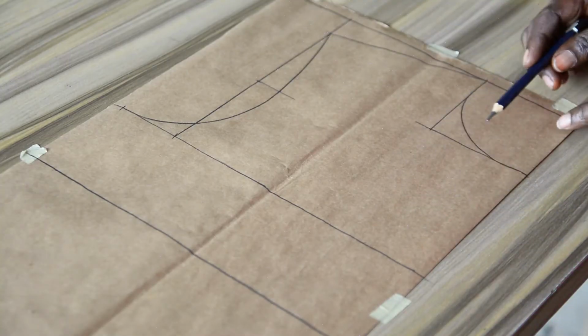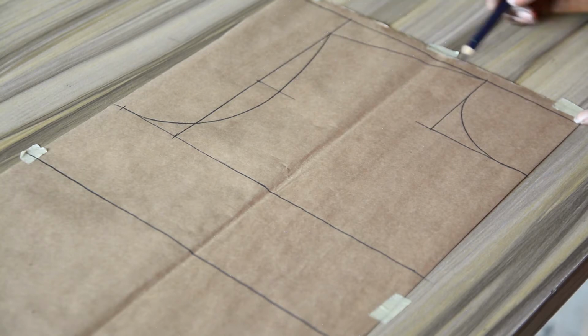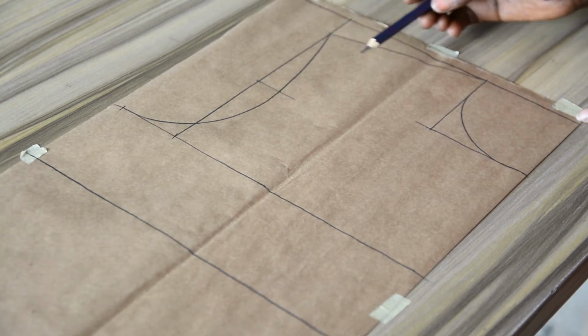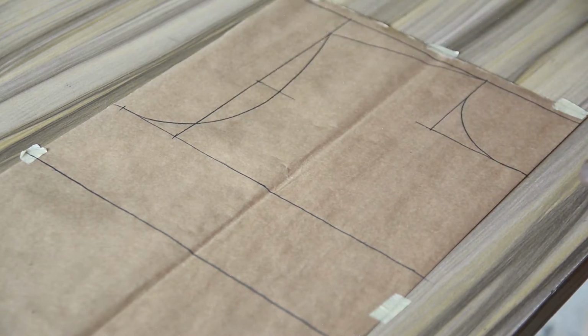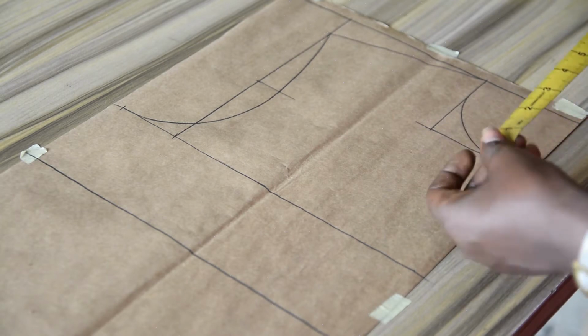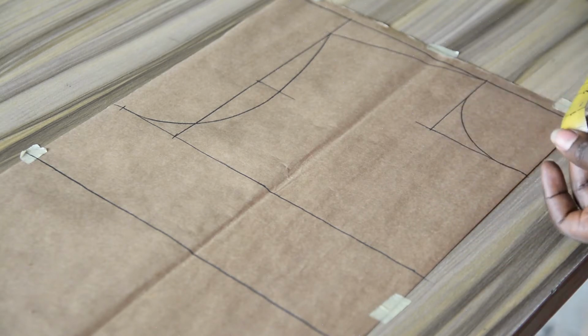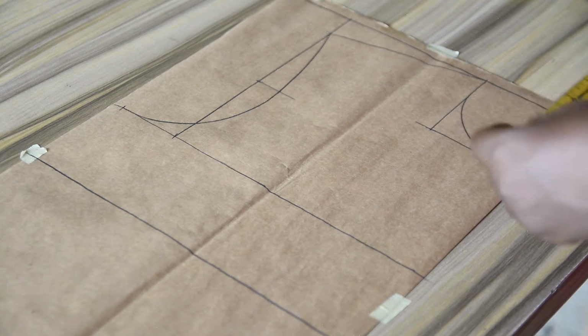So this is my neckline. This line is the starting point. It can be called a starting point or a borderline. So this is the neckline, this is the shoulder line, this is the armhole, and this is the chest line. So when drafting an asymmetrical neckline, the first thing to do is to determine your neckline width and depth.